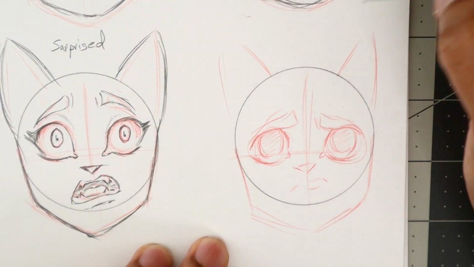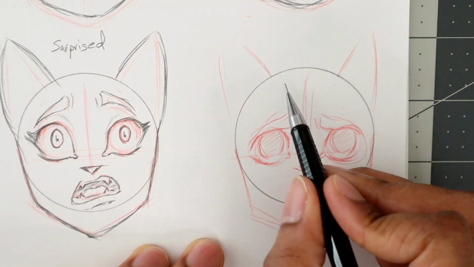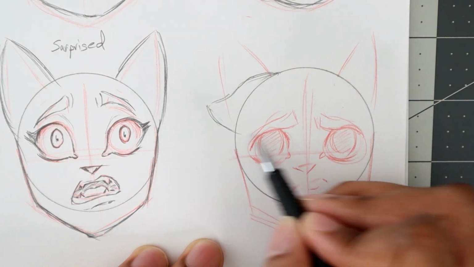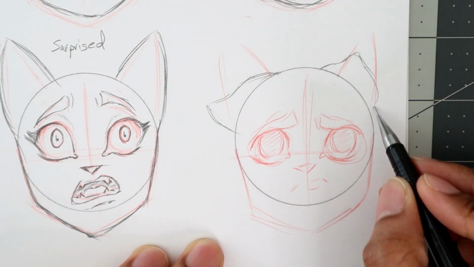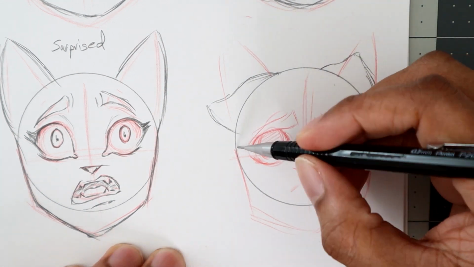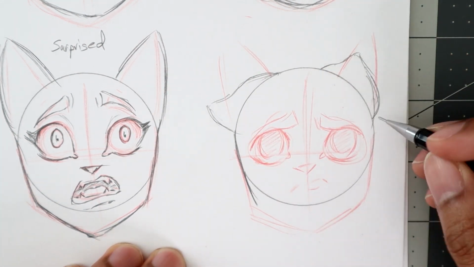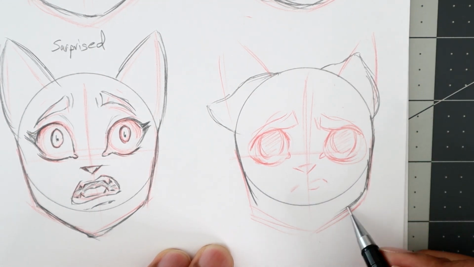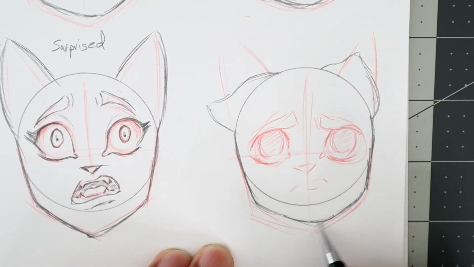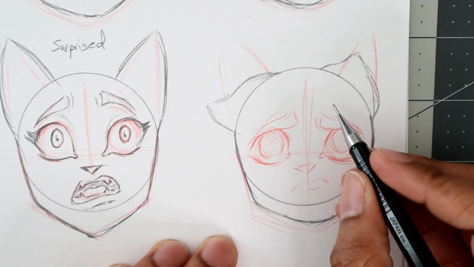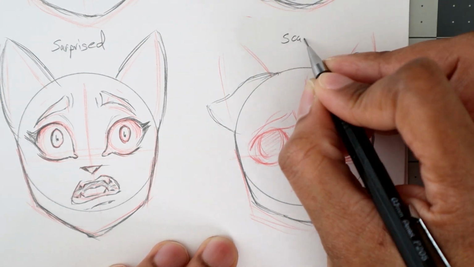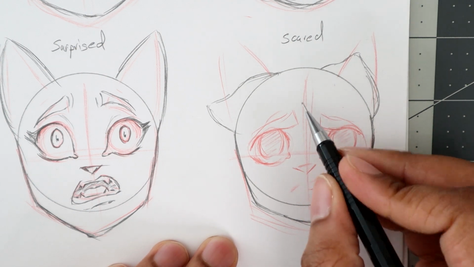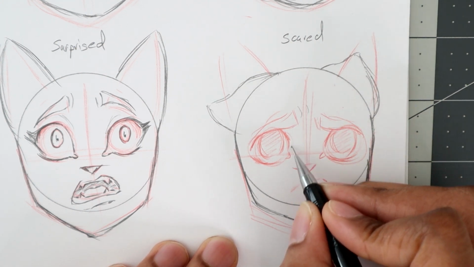Now here, instead of disgust, I'm doing more of scared, which is very much like sad. But it's clear to show on the face, but harder to do, I find. And even now, I'm not sure if I did it quite right. I don't know. I think it reads.